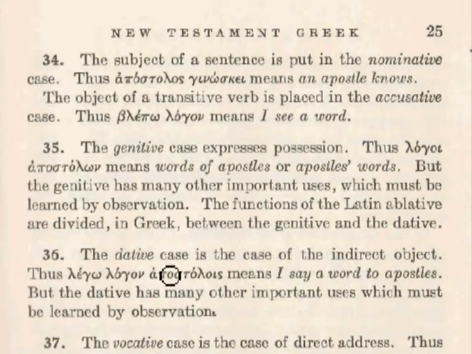The next page he explains what I've also mentioned to you, so I won't read this, just go through this rapidly, but you know the nominative is used with respect to the subject. The accusative is going to be related to direct objects, so blepo logon means I see a word, and word there is in the accusative, the direct object of the verb blepo.